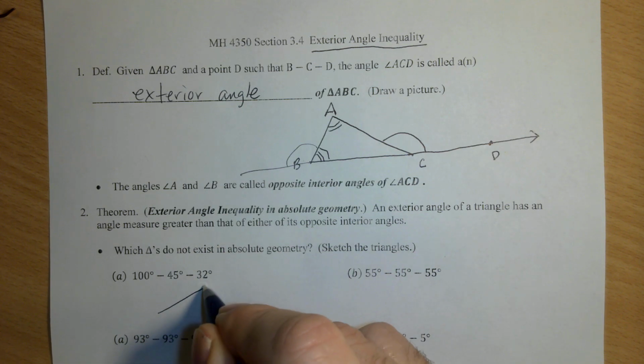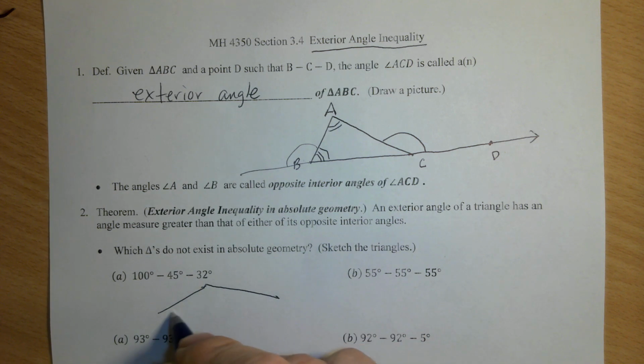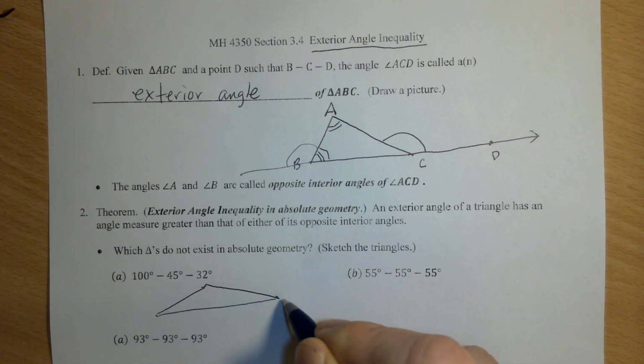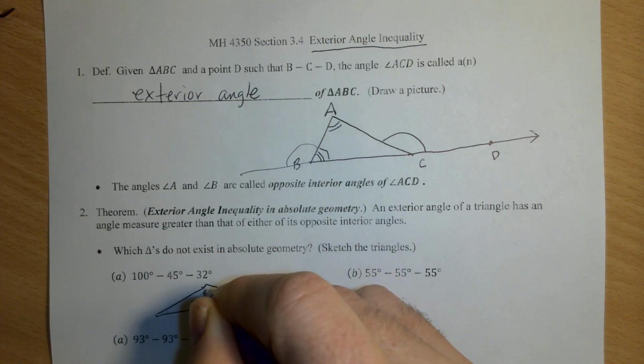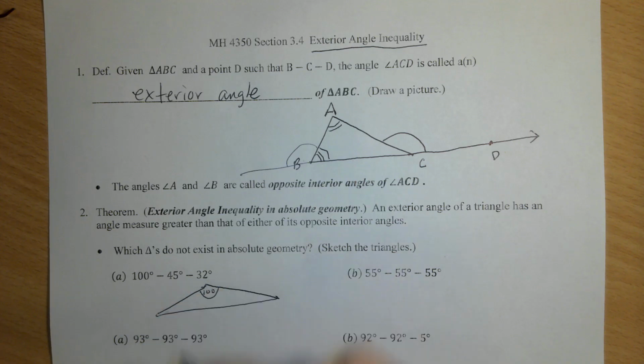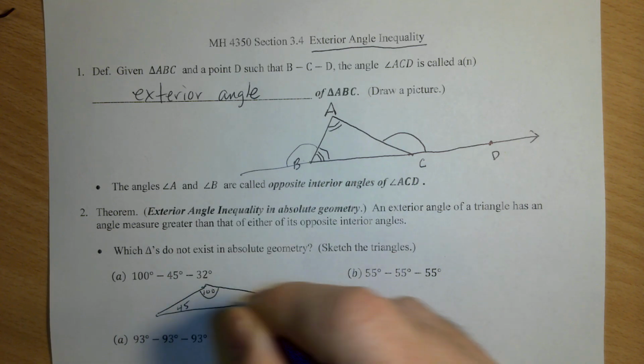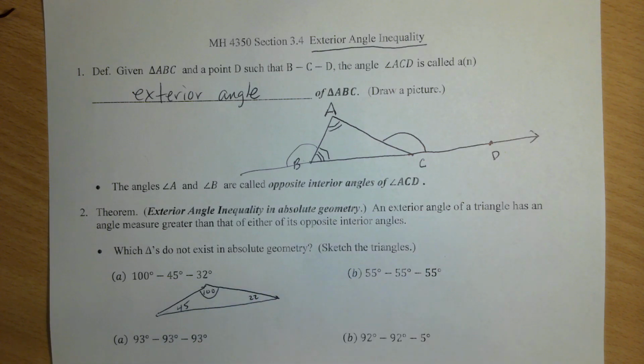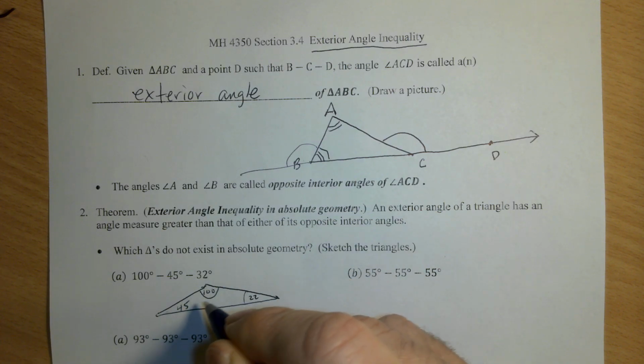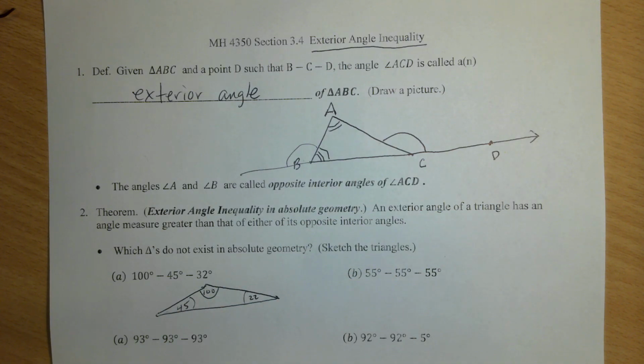So if we draw something like this, make this one 100 at the top, that looks like the biggest angle. And this one is 45, and this one is 22. Yeah, my drawing's not very good. But let's see if that exists.